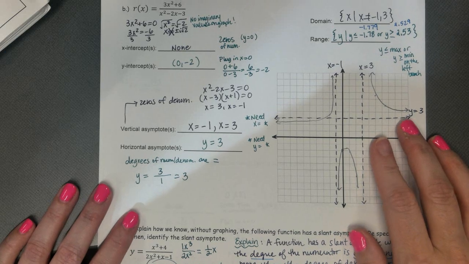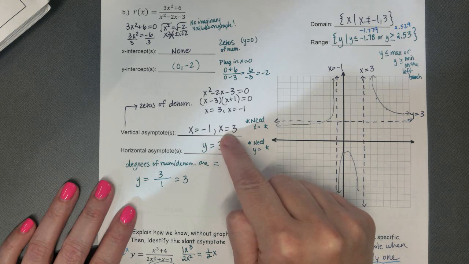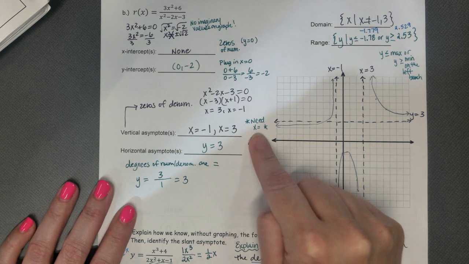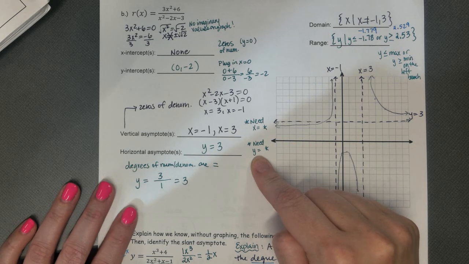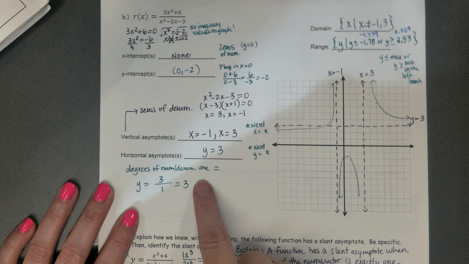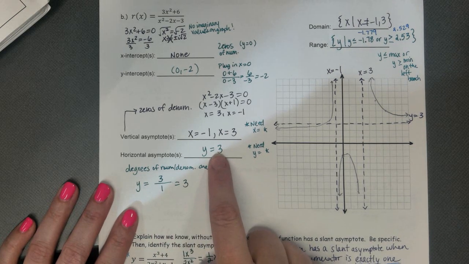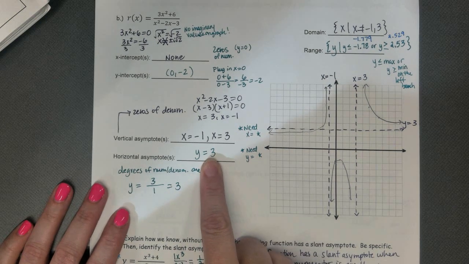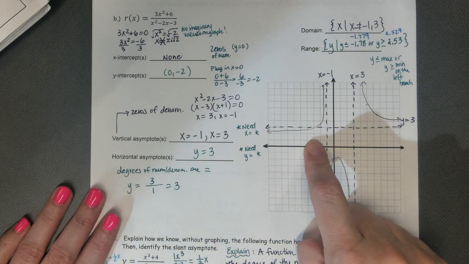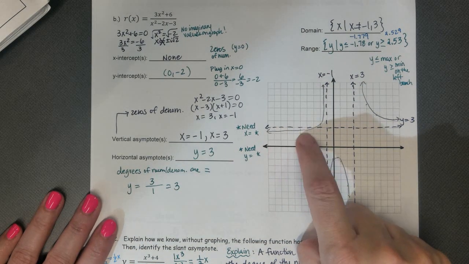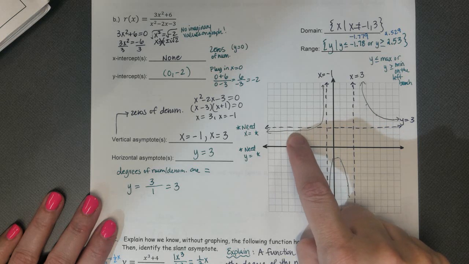All right, and then the zeros of the denominator are negative 1 and 3. Any asymptote has to have your x equals because it's a line. The horizontal is going to be y equals 3 because the degrees are the same. If they're equal, leading coefficients, simplify. Okay, now, this is one that we talked about in our notes. Do you guys remember what I told you about this guy here? See how this dips below the asymptote?